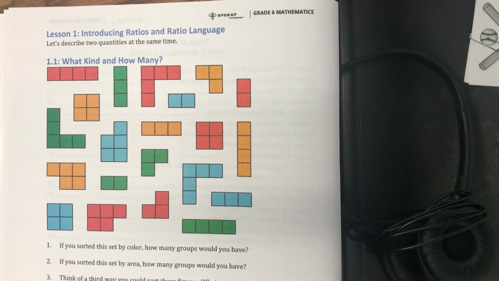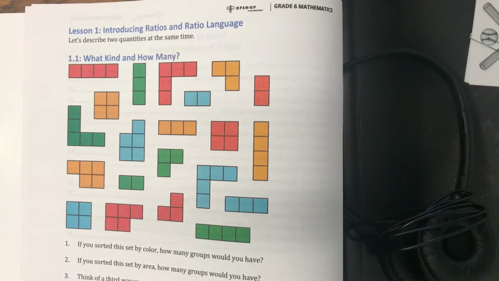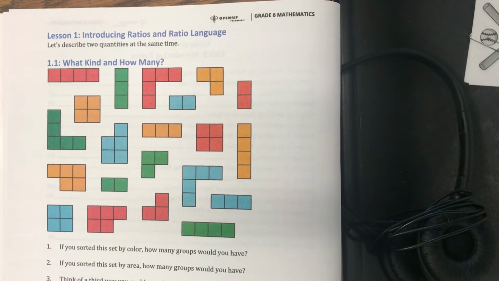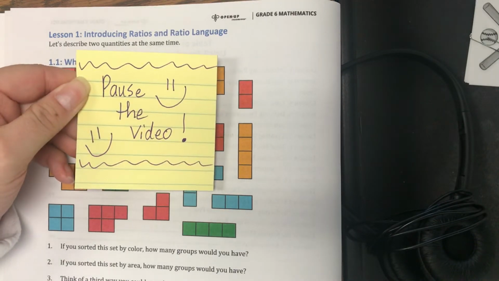1.1. Alright, so looking at all of these different figures, if you sorted this by color, how many groups would you have? So what I would suggest that you do right now is pause the video and answer the 3 questions and then come back to the video to check your answers. So pause the video.